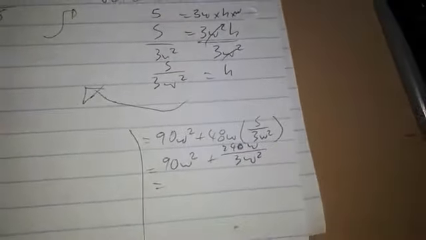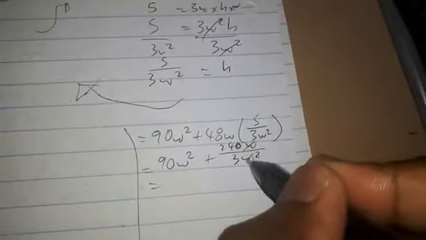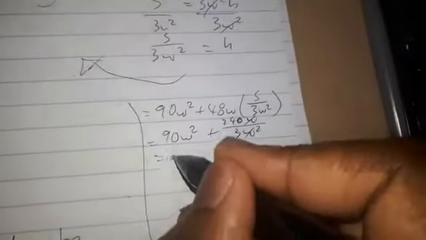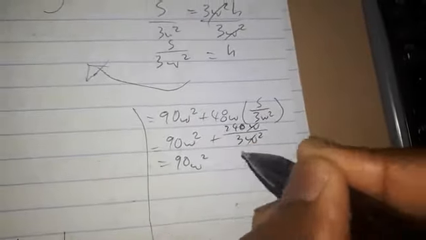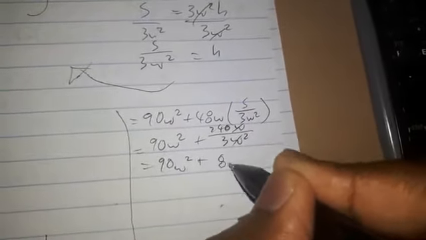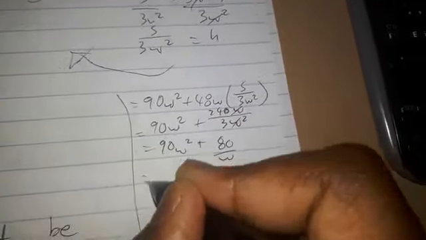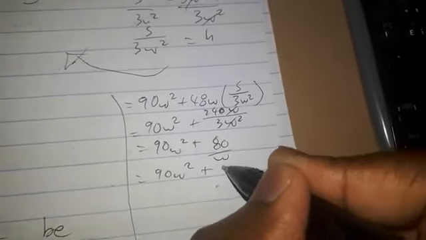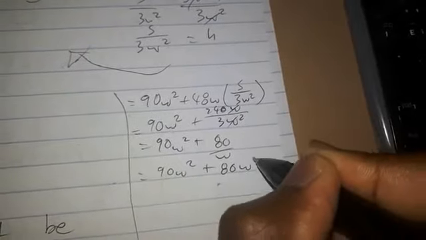And then you would have had 1 W cancelling 1, 240 divided by 3, that's like 80, so you would have had 90 W squared plus 80 over W. And then here you would have had 90 W squared plus 80 W negative 1.